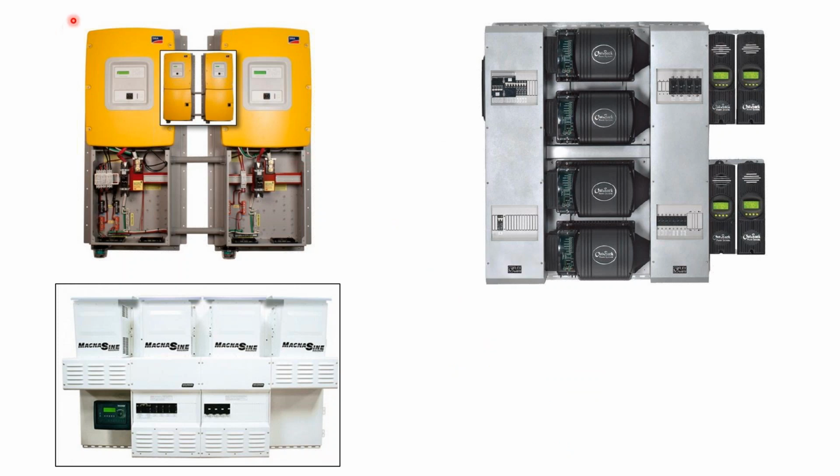There we go. So this is the SMA battery inverter. And here is their service panel that is for paralleling the two batteries together. This is an Outback battery inverter, and then there are 4 charge controllers next to it, and here are their service panels for paralleling everything together. Then the Magnum inverter with the service panel for paralleling everything together. And so in these systems, you have battery inverters, and then you have charge controllers.